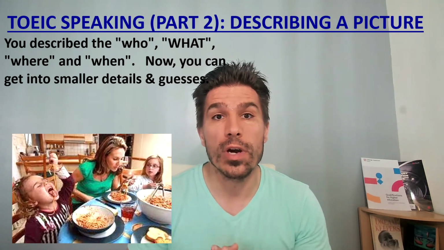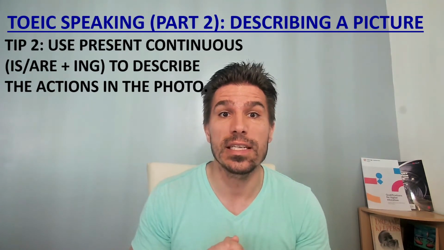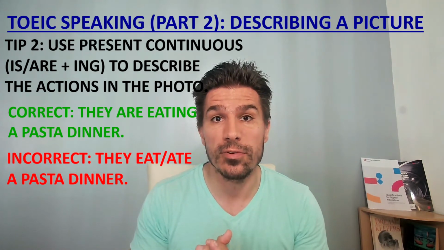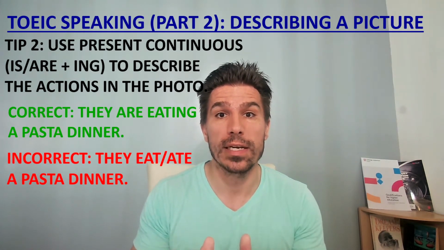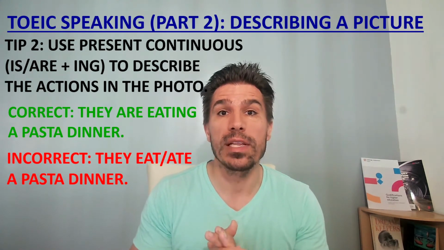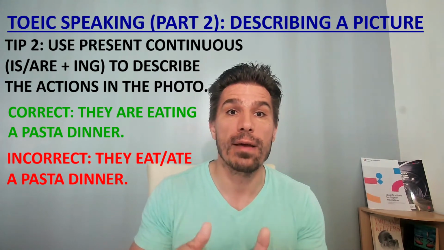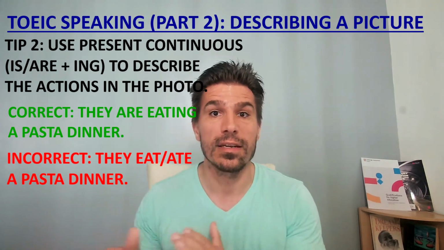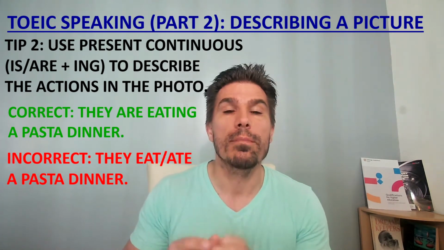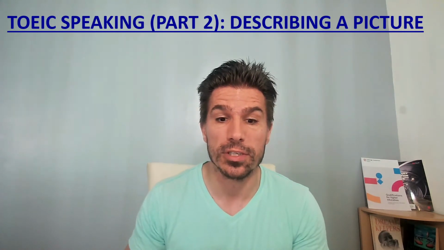Now, when you are describing, this is tip 2, when you are describing the actions in the picture, use present continuous or simple present. For example, you're not going to say the family ate dinner. You're going to say the family is eating dinner. The family is eating a pasta dinner. The family is eating a delicious looking pasta dinner. But you're using present continuous to describe what's happening in the picture.